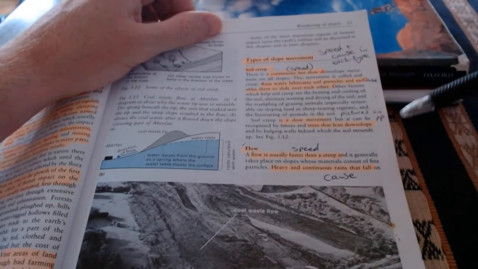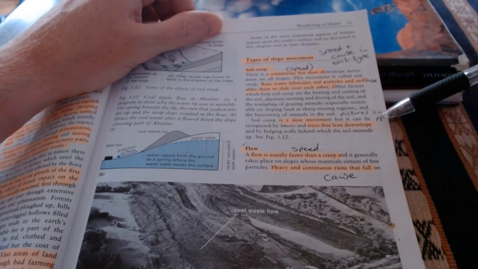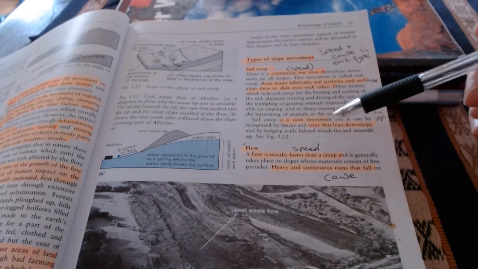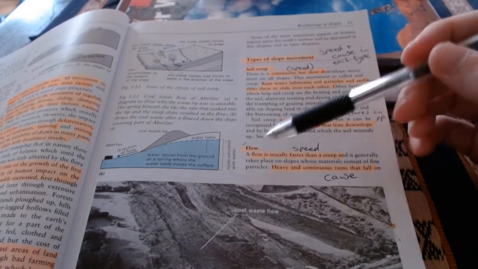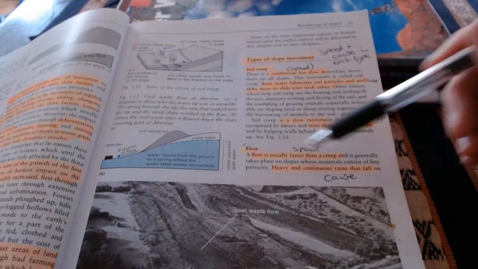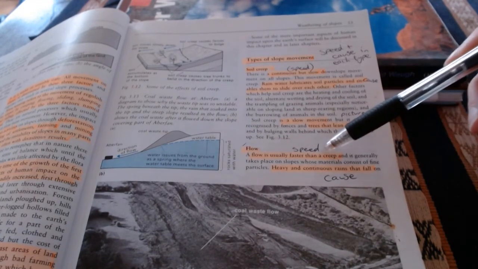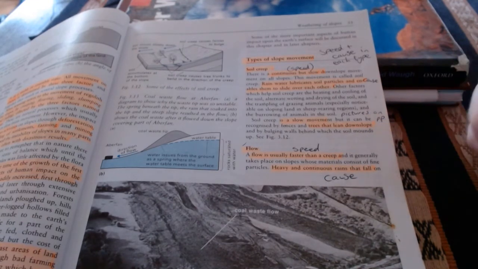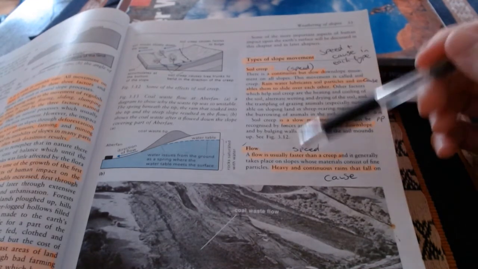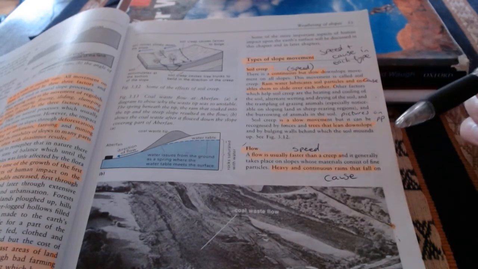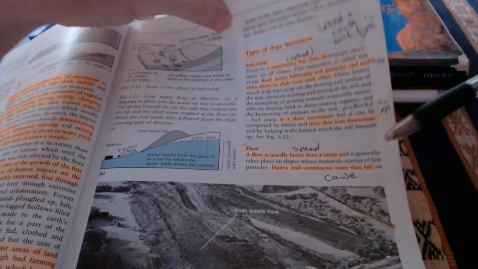Soil creep is a slow movement. I've put some pictures on the PowerPoint which I'll add to your attachment to show what it means. A flow then, we've got some different ones like a mud flow here. A flow is usually faster than a creep, so we're moving up through speed. Also, a flow associates itself with something more liquid than a soil creep. Heavy rain this time. So heavy rain falls, and again, you could argue the angle of the slope. So there's our speed and cause for flows.